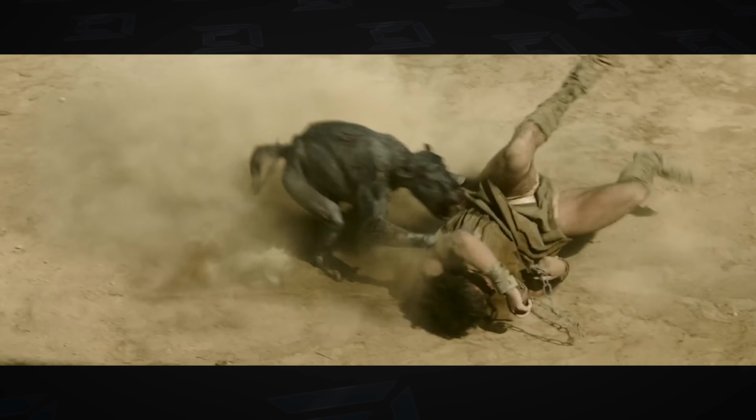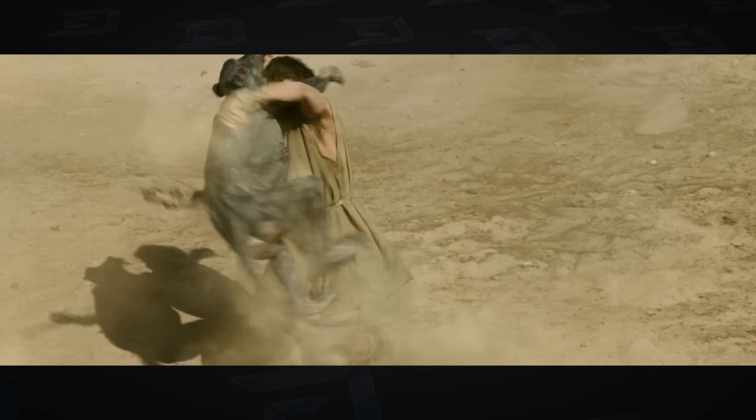Well, here's the point. You're talking about accounting for weight in CG. The fact that all of us can tell when an actor's holding an empty cup of coffee, you know what I mean? That little bit of weight makes a difference. So imagine having to account for the weight of an entire monkey.